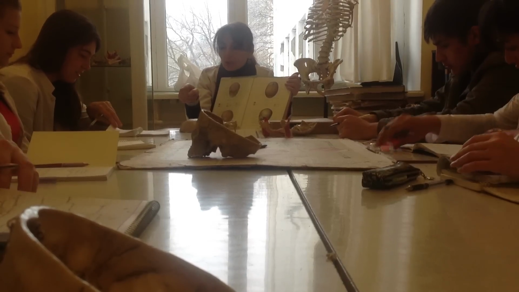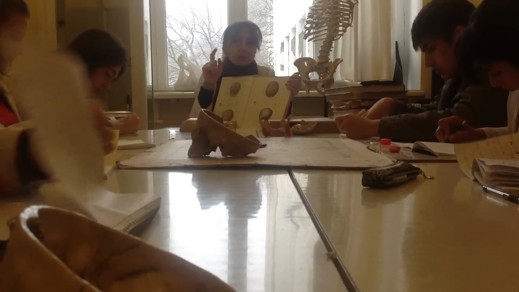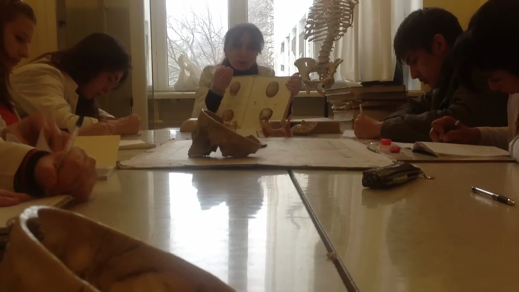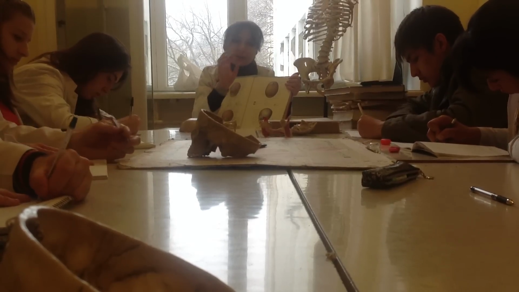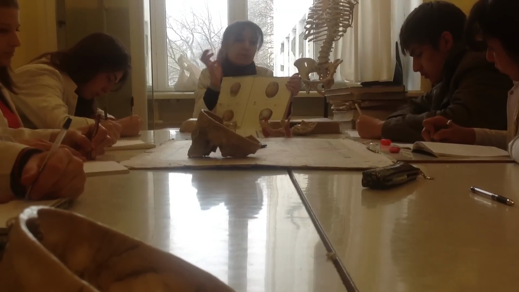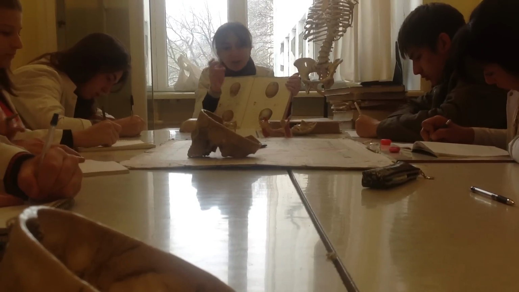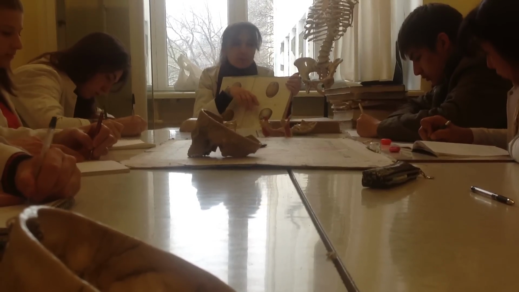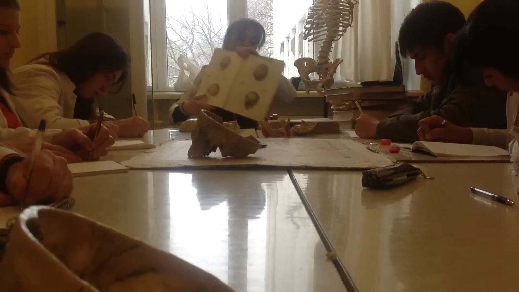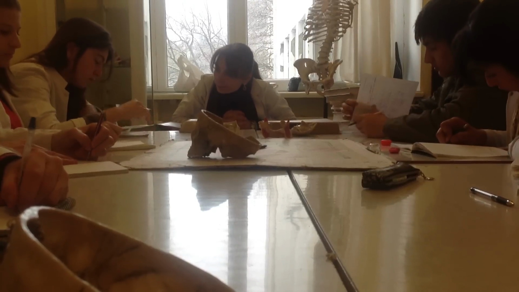And next, gomphosis. An example of gomphosis is the connection between the root of a tooth and the alveoli of the upper and lower jaw, the alveoli of the maxilla and mandible. Totally, this finishes the fibrous connections. Yes?